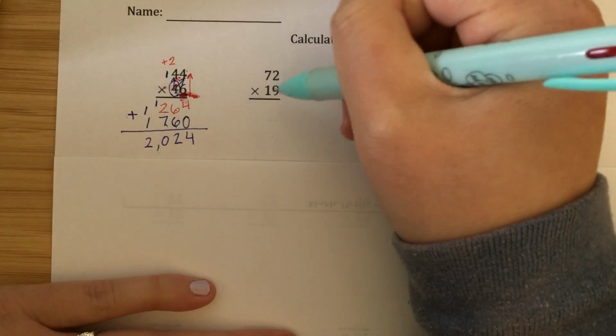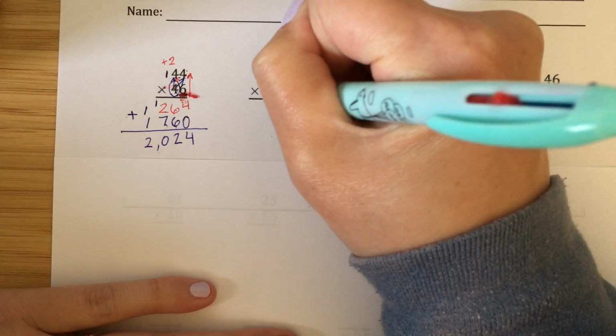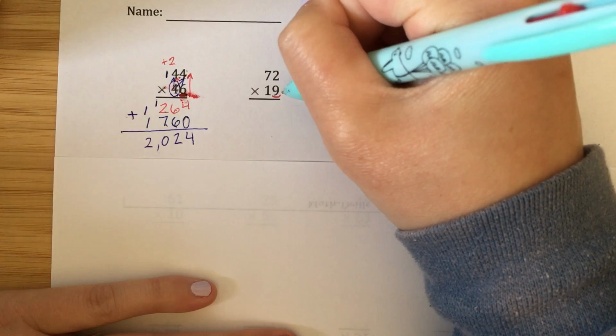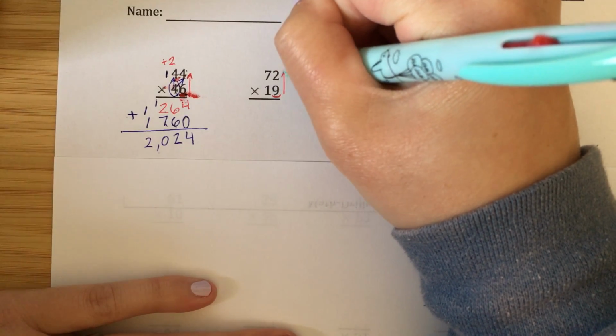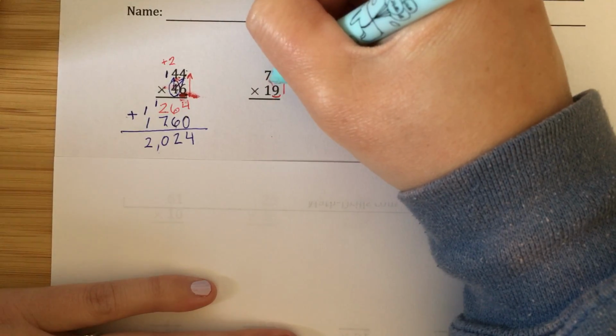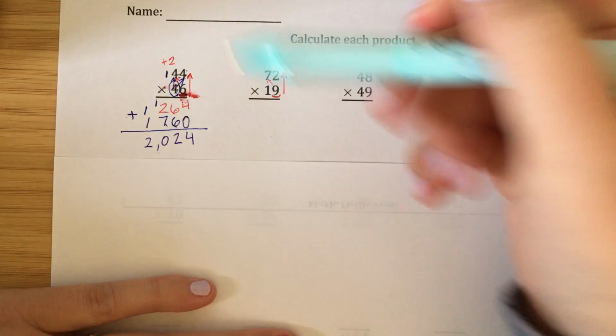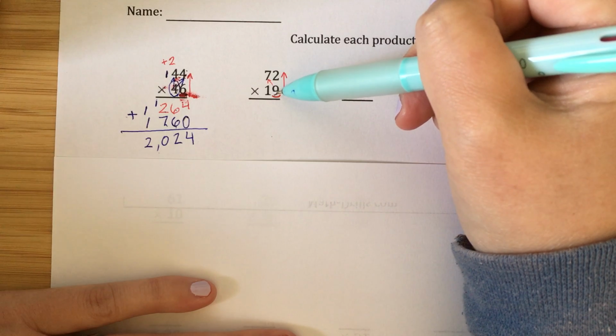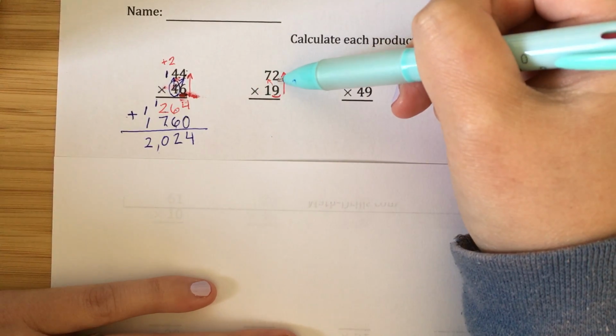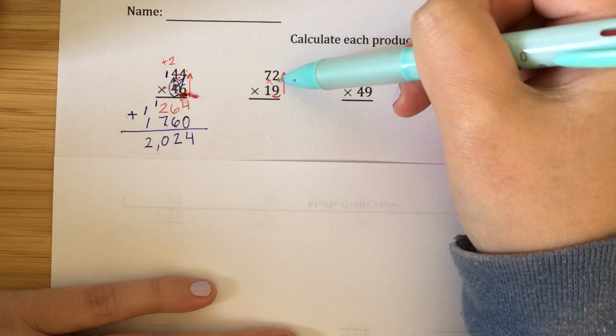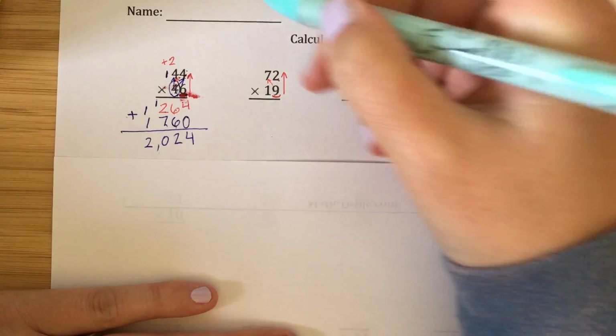Again, I'm going to use red first. I'm going to really focus on this ones place, starting with the 9. Remember, we're going to multiply up to the ones place, then we're going to multiply across to the tens place. So let's start here. 9 times 2 equals 18.